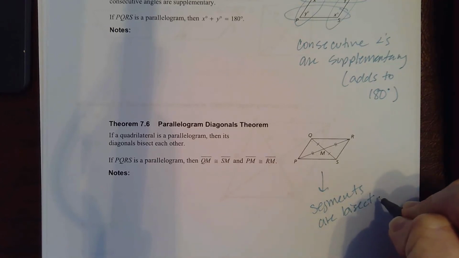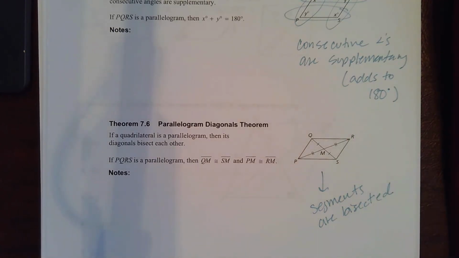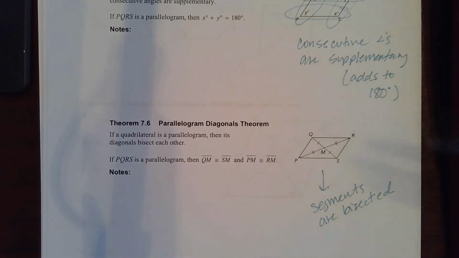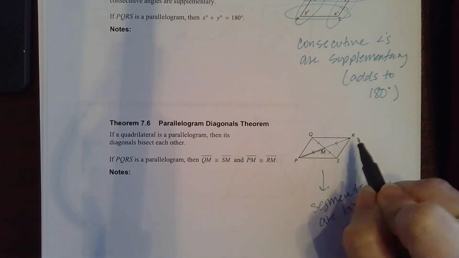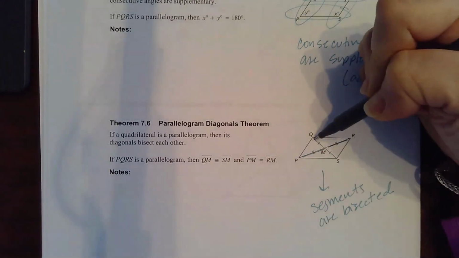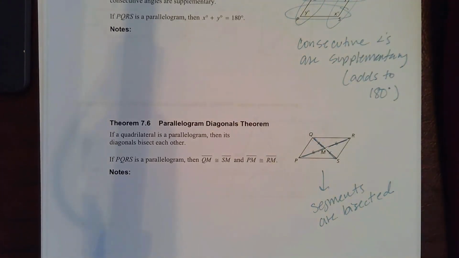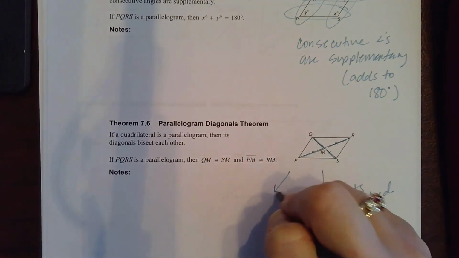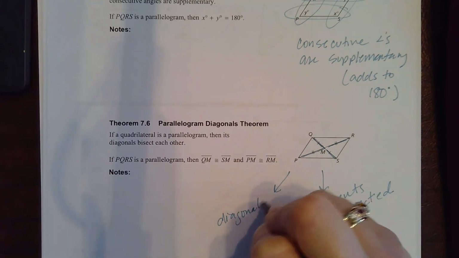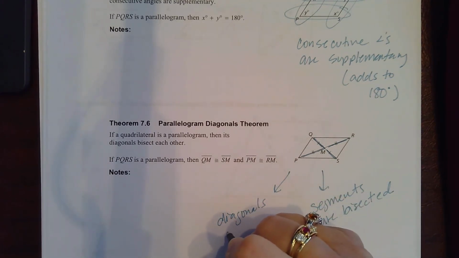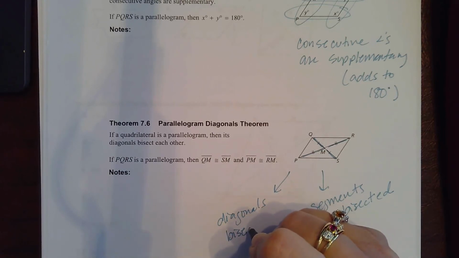There are going to be a couple of different properties for other types of parallelograms, where we talk about the diagonals bisecting angles. In this particular one, we're talking about the diagonals bisecting each other, which means that this piece here is equal to this piece, and likewise this piece is equal to that piece. So again, the diagonals bisect each other.